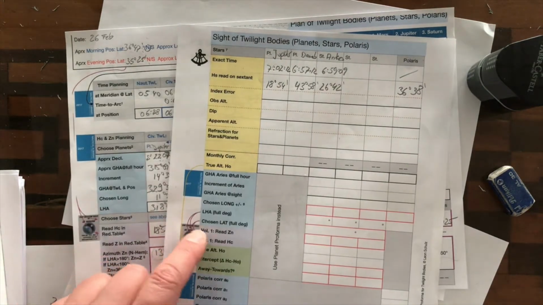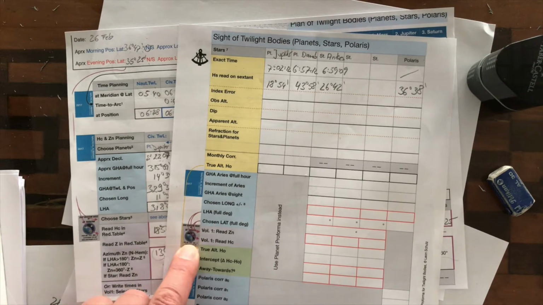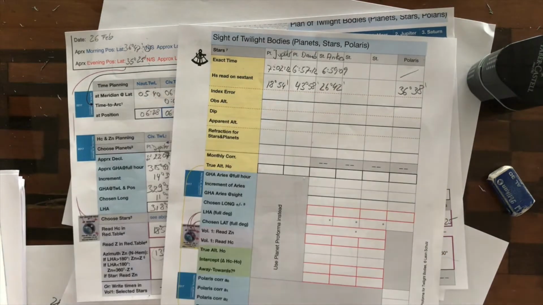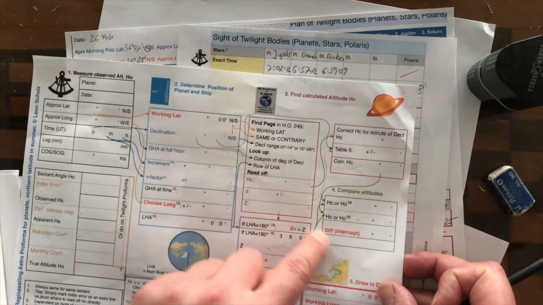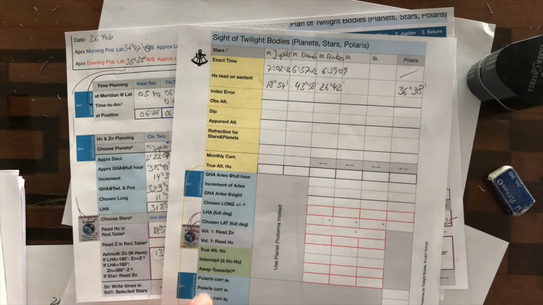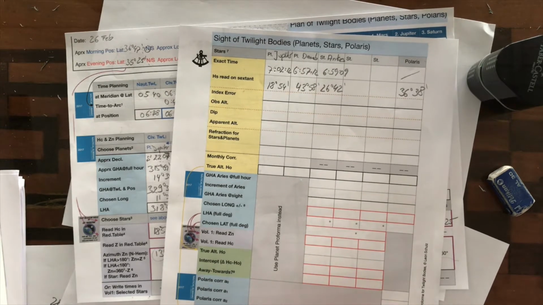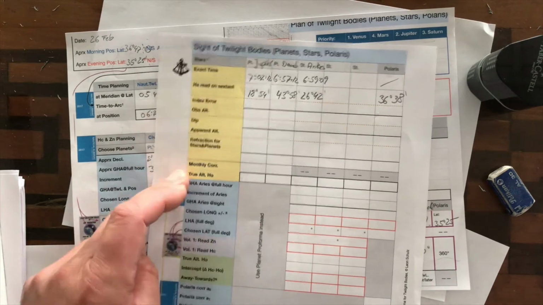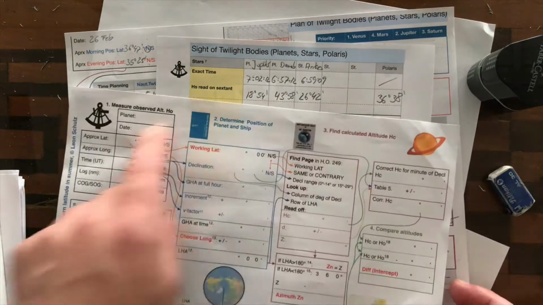Then we have some purple part that has to do with the sight reduction table. That is this part. And then we have the green, that is this part, to compare the altitudes. And then the Polaris has its own little calculation because it's so easy. So this is the same steps, but much less complicated than this.